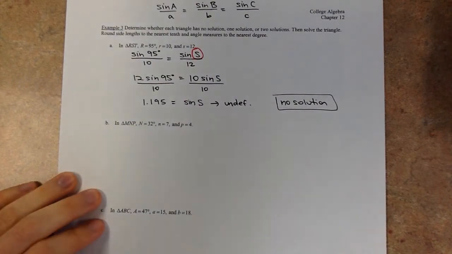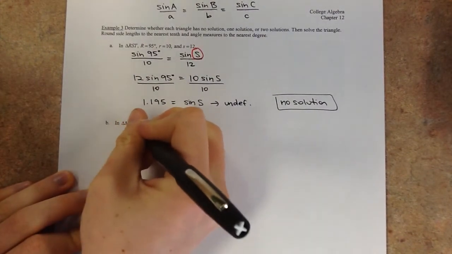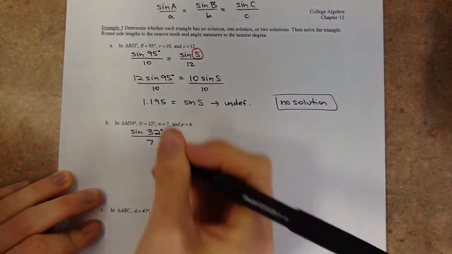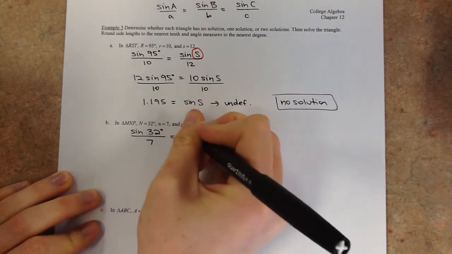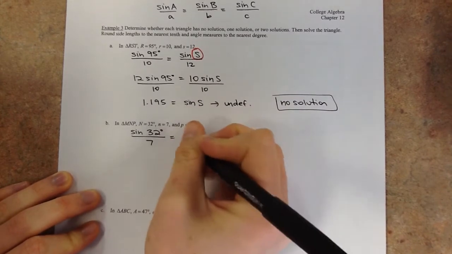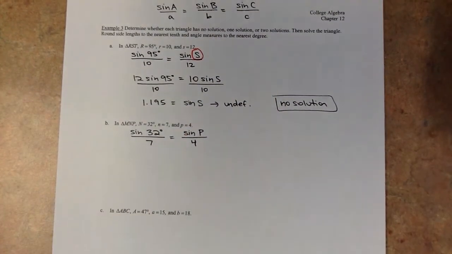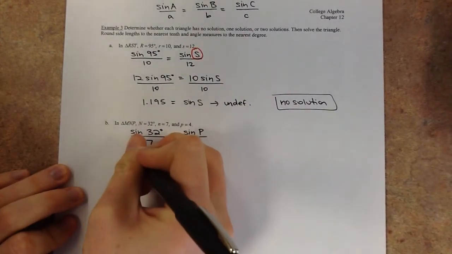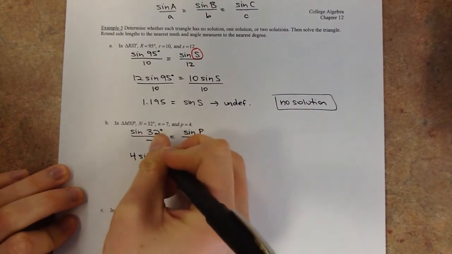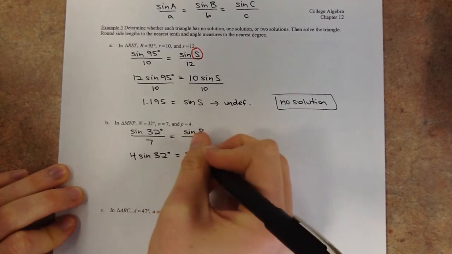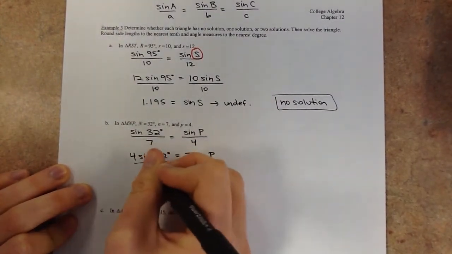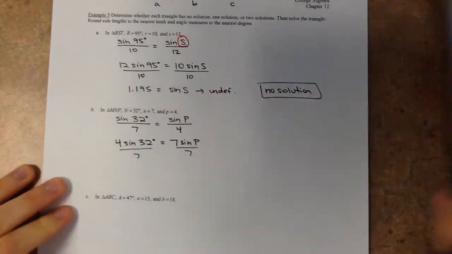Next one, we're going to basically do the same thing. So sine of n is 32 degrees over little n, which is 7, equals, and now we're going to attempt to solve for p. And then we put the little p down here. Okay, so same opening steps. We're going to cross multiply. 4 times the sine of 32 degrees equals 7 times the sine of p. Divide both sides by 7 because we're going to try to solve for angle p.